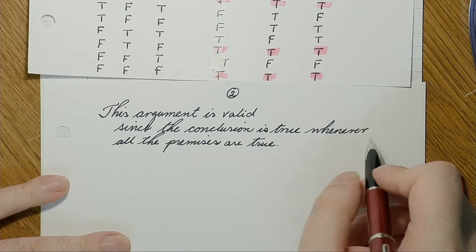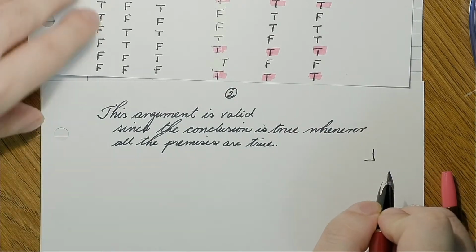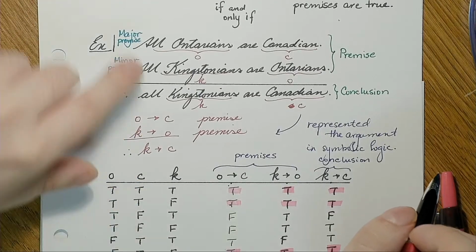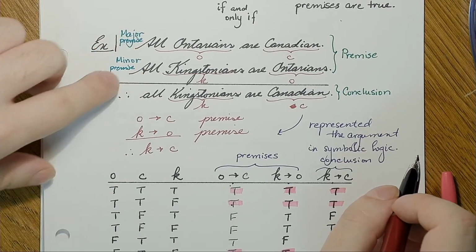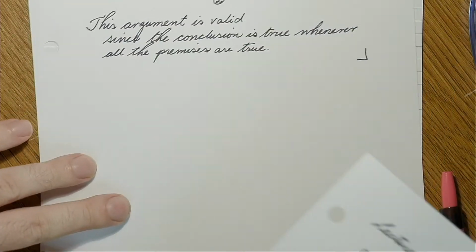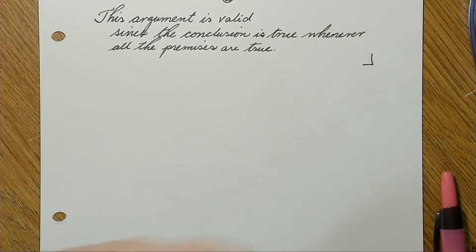So this is the end of our example. What we had shown is that this argument, this way of thinking, the way that we've connected these, is valid. So another way of thinking about this is, why are valid arguments important?